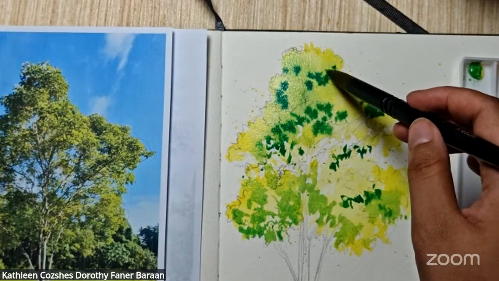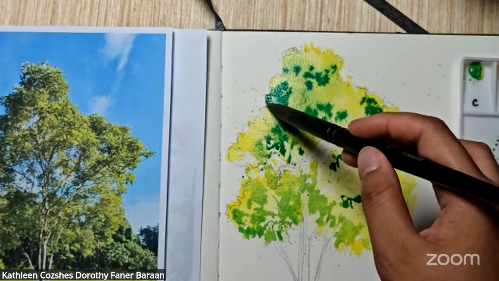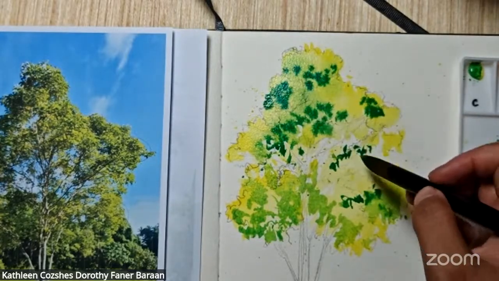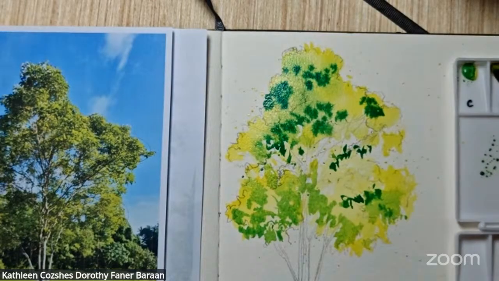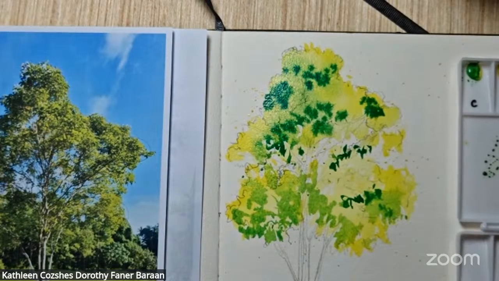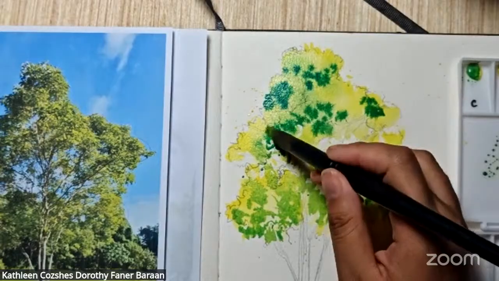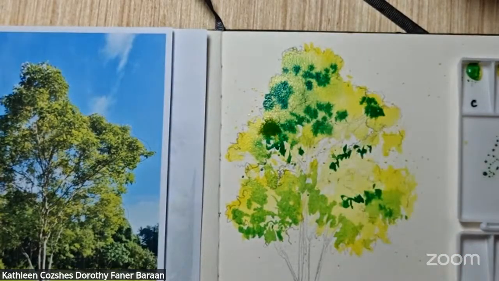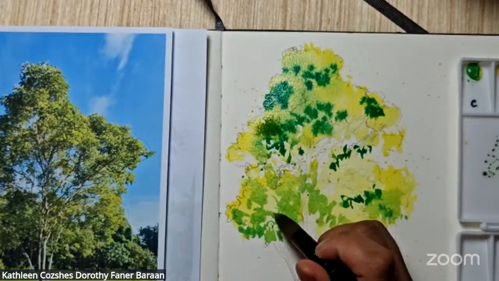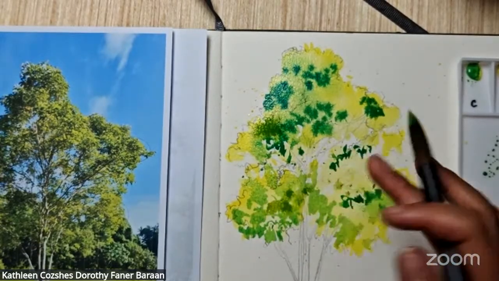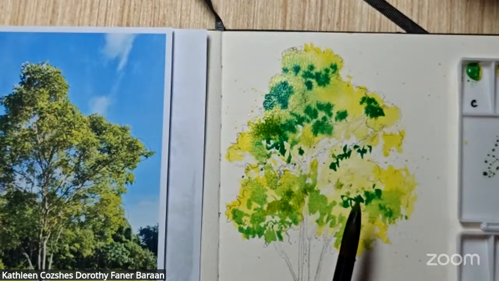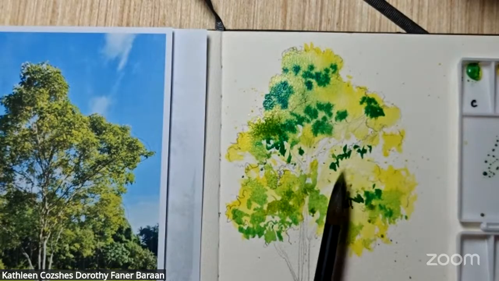It's one of the best ways to show people that you don't have to make perfect trees, and trees shouldn't be that intimidating to begin with. They're fun to paint. They're much like people. Each tree has this character. Yeah, I use my finger as well to stamp sometimes.